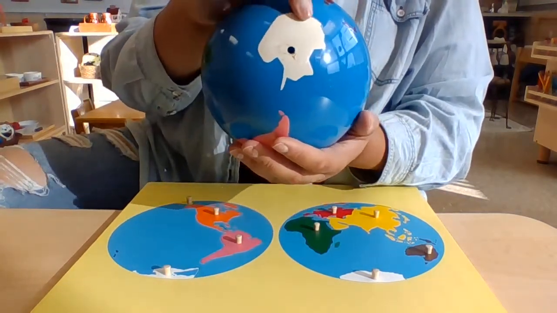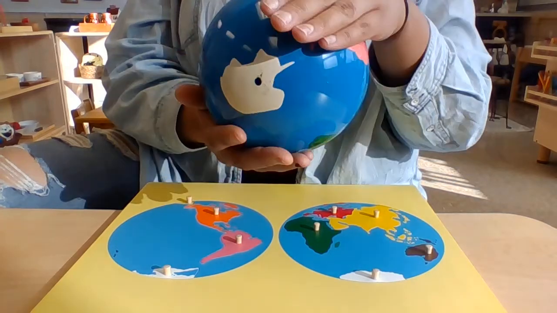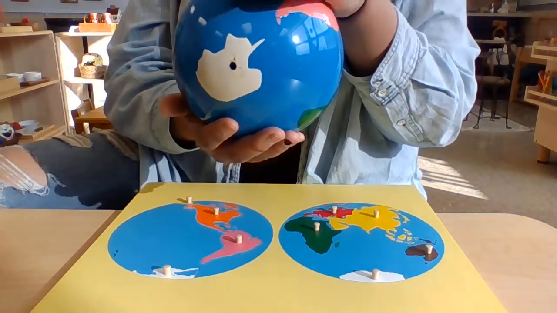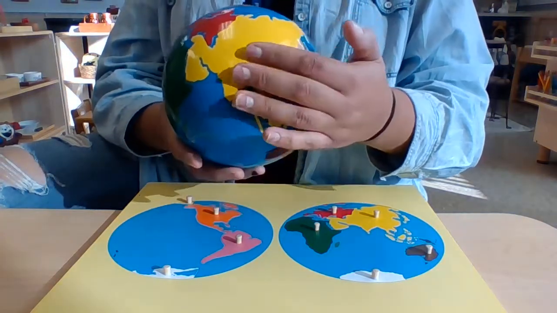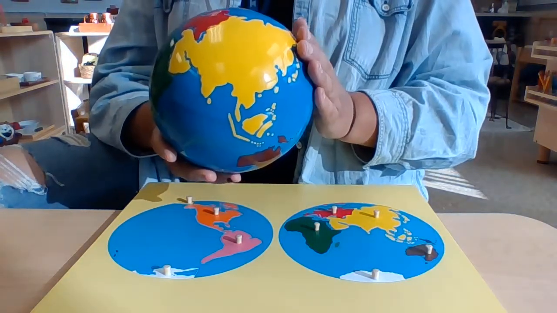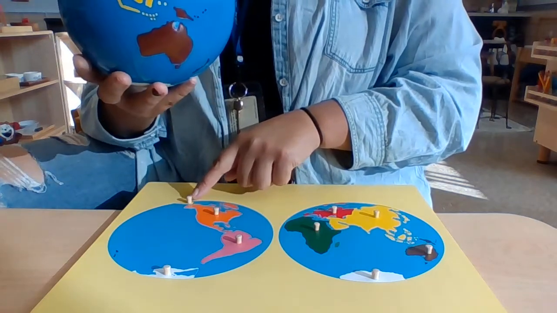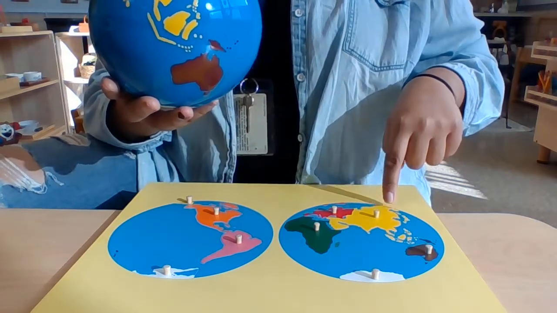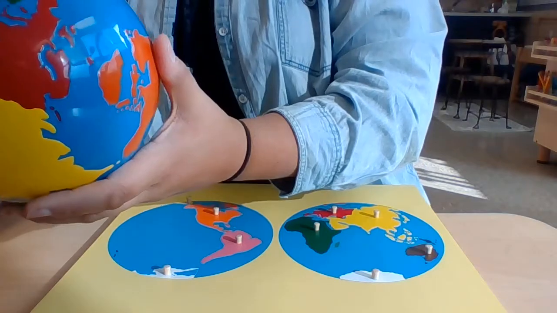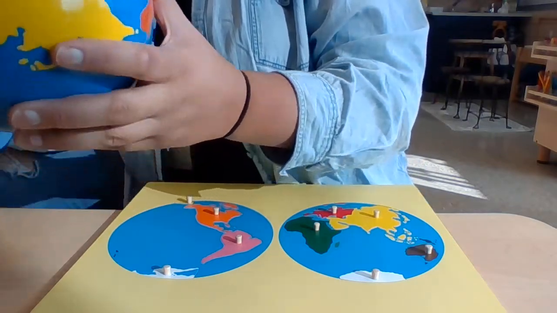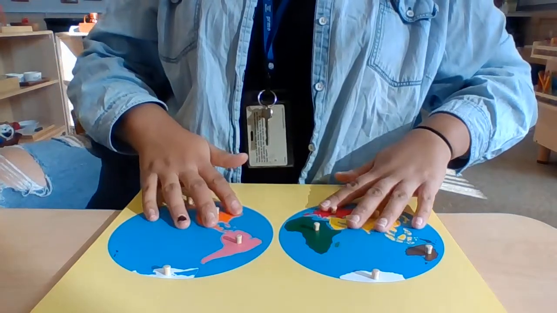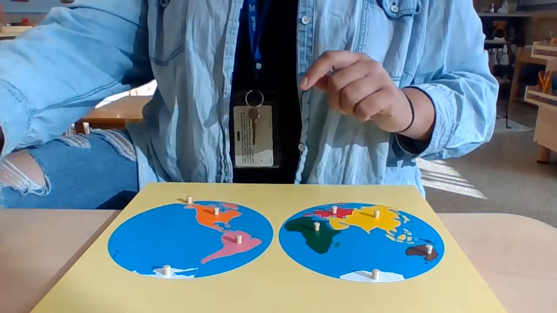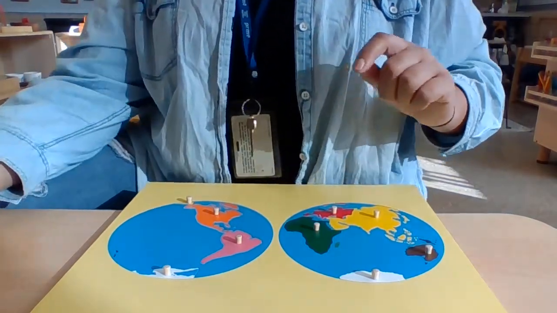You would see a little bit on this hemisphere and a little bit on this hemisphere. That's the same with Asia. Asia is so big that when I flatten it, I get a little bit on this hemisphere and a little on this. Because remember, hemisphere means half of the sphere, and we have to show the whole sphere so that we can really see the map of our Earth.